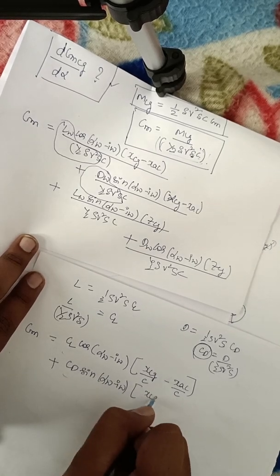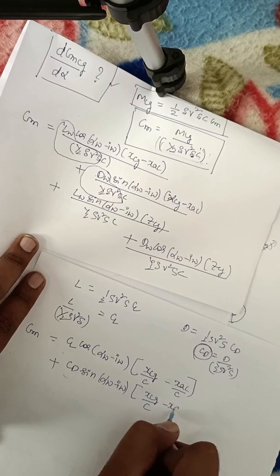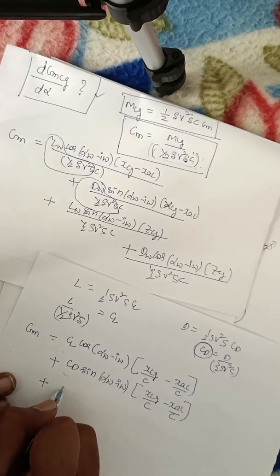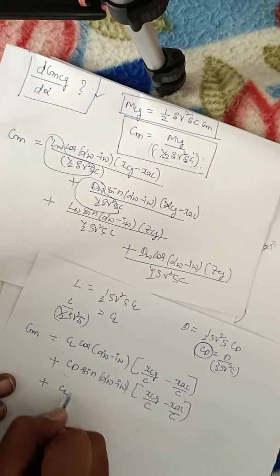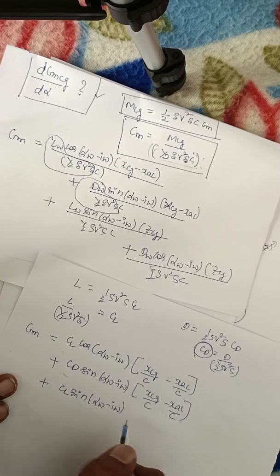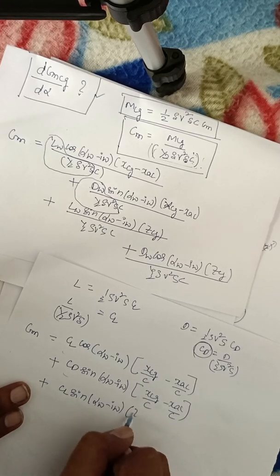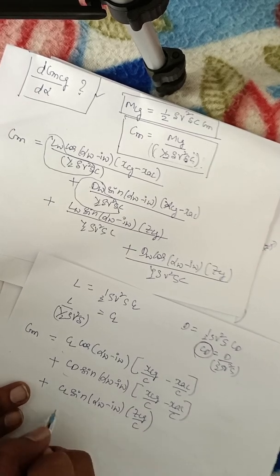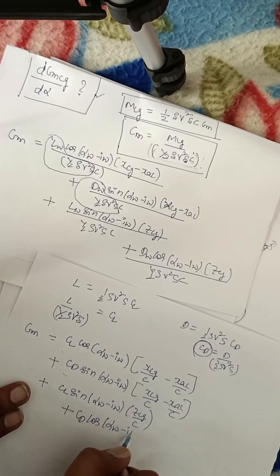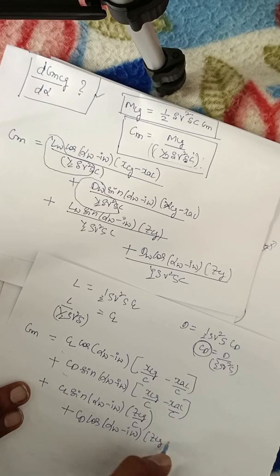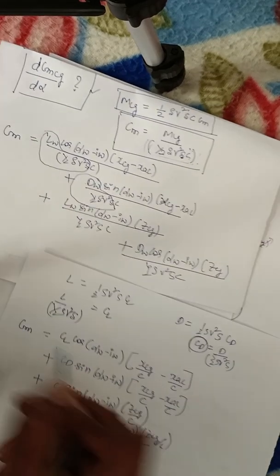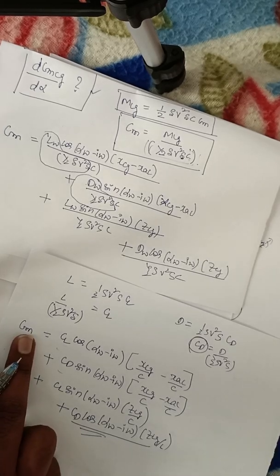I am going to put it here, x_cg by c minus x_ac by c. Similarly, CL sin of (alpha_w minus i_w) into z_cg by c plus CD into cos of (alpha_w minus i_w) z_cg by c. Yes, that's it. This is the equation for the coefficient of moment.